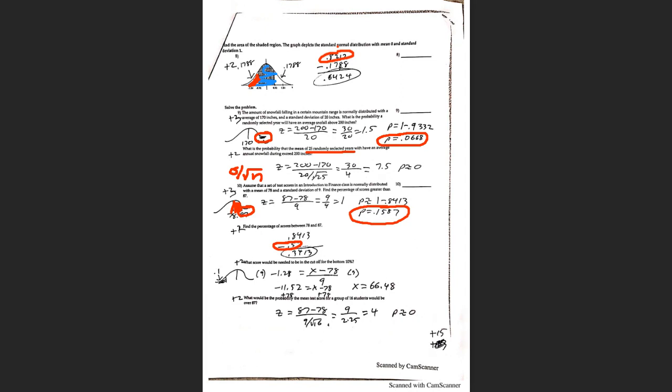Cool. Yep. All right, and then the last part here is what score would be needed to be that cutoff for the bottom 10%. Again, you can look that up on your normal calculator. What's the bottom 10% right here? You can find it. It's going to be negative 1.28 on your normal calculator, and then we do the same thing we did before. We solve, multiply by 9, add 78. So the cutoff for the bottom 10% would be 66.48.